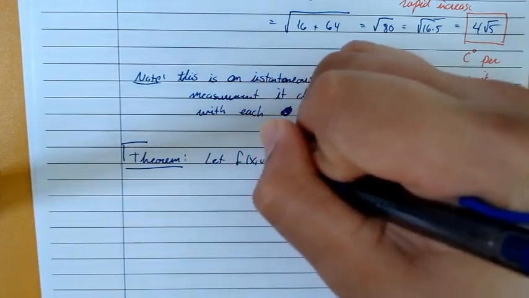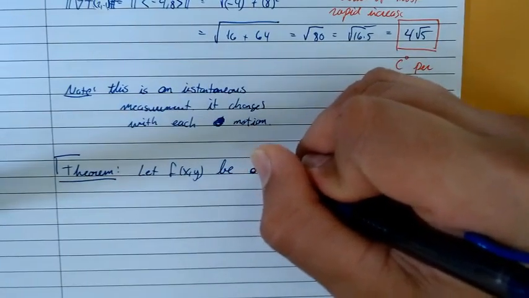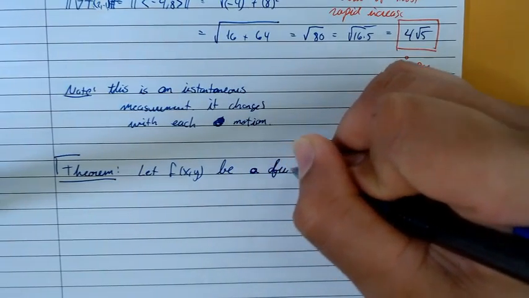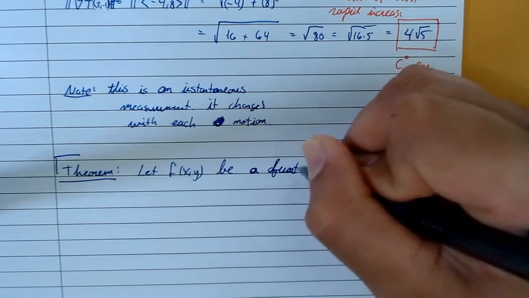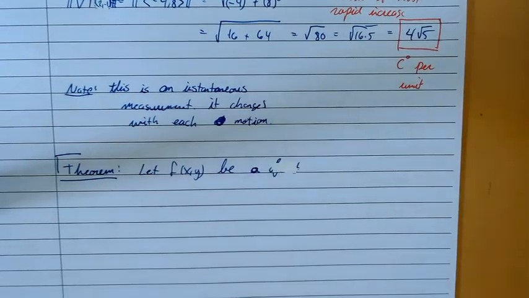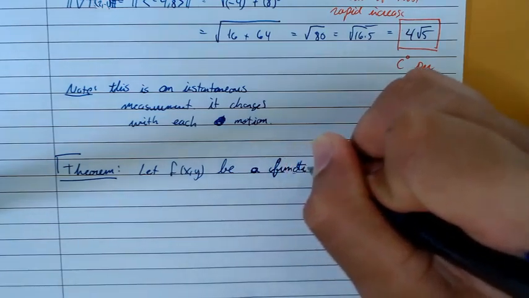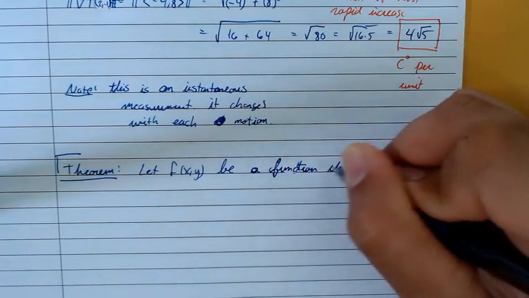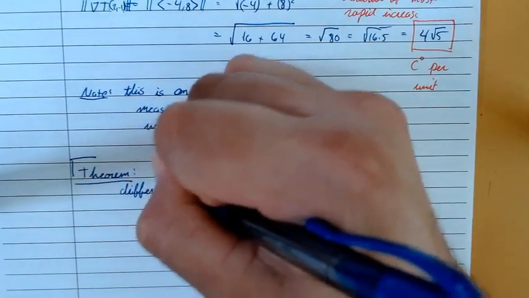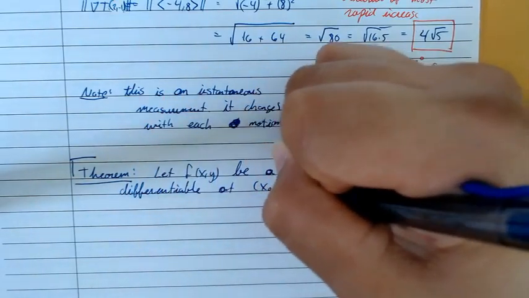Let f be a function that is differentiable at some point, which we'll call x naught comma y naught.